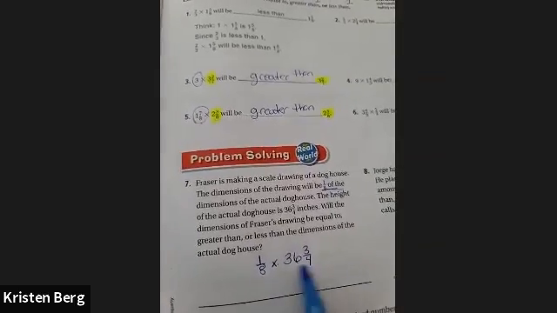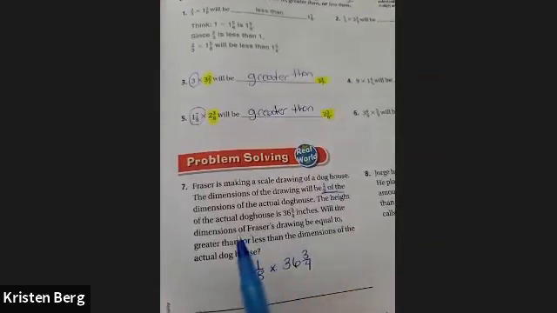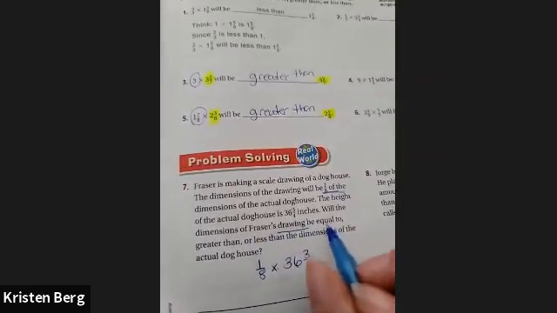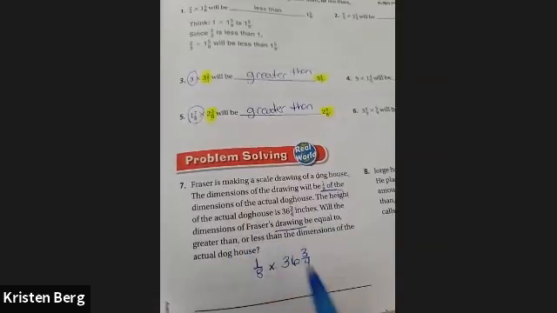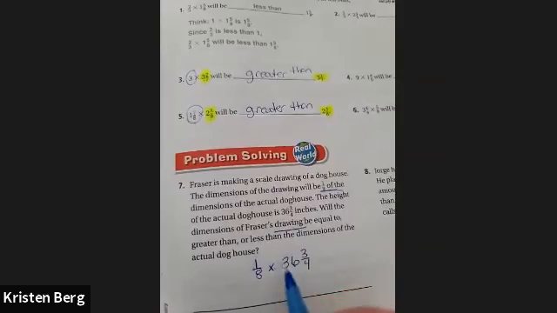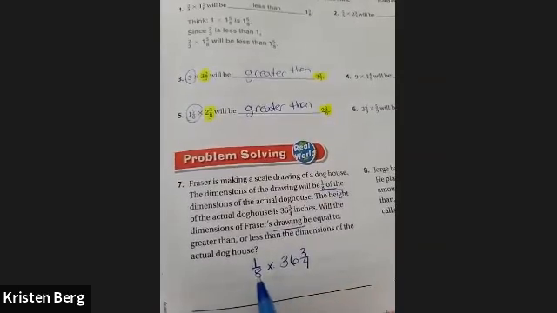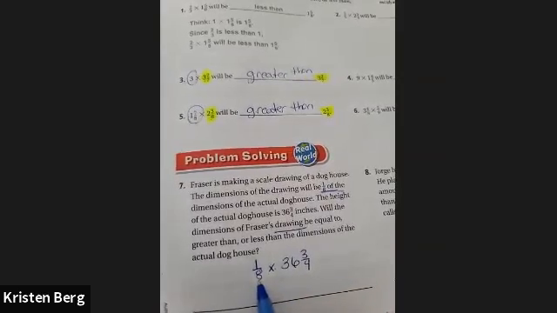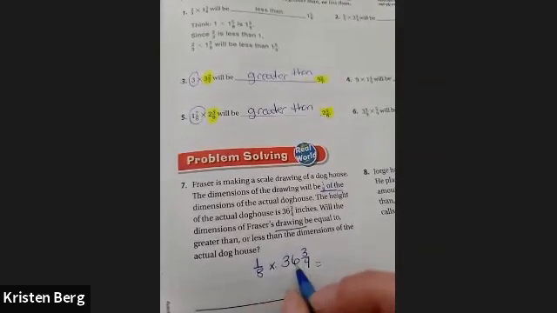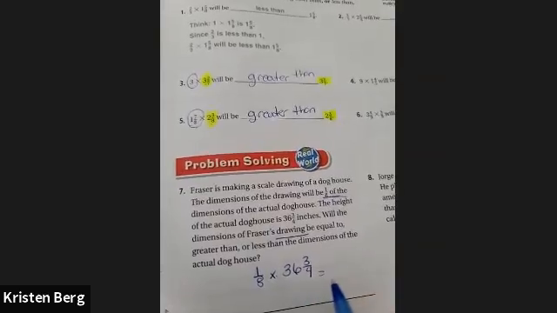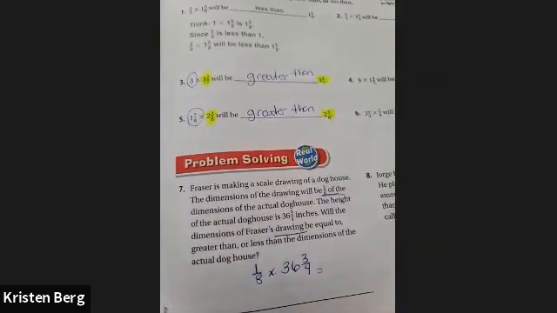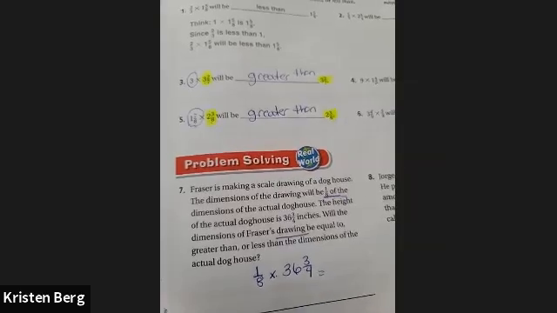So if we multiply this, will the dimensions of his drawing be equal to, greater than, or less than the actual doghouse? So here is the actual size of the doghouse. He's going to do a scale that is 1/8. So if I figured out what 1/8 of this is, would it come out to be the drawing, would it be smaller or bigger than the actual?